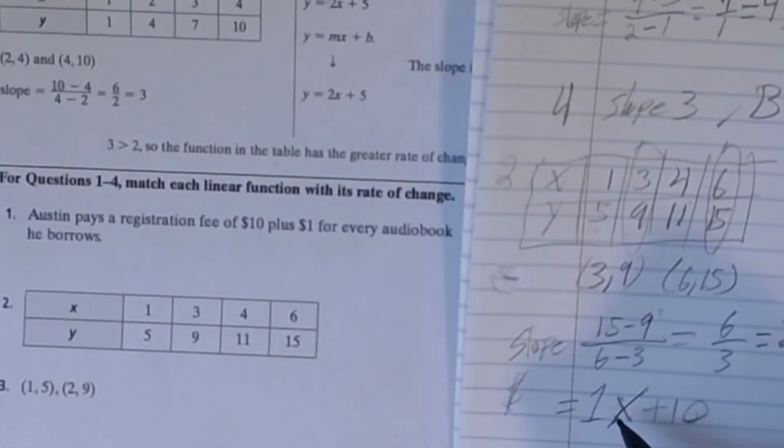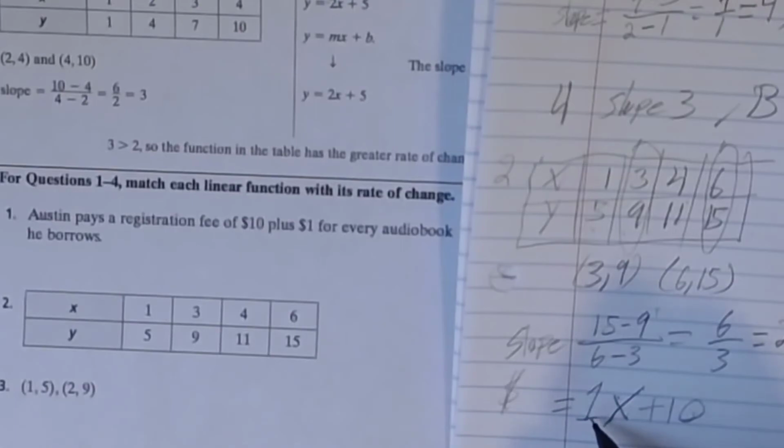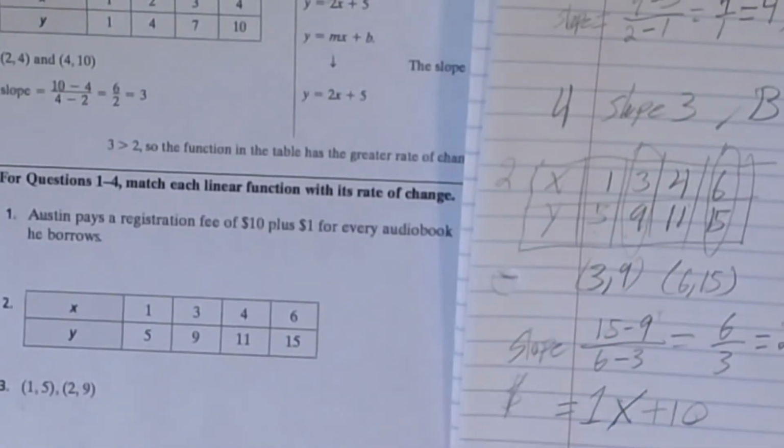So the more books he borrows, the more expensive it gets, but it's always changing the same way. Now, I want you to look. Another way of saying this is that it is the slope, because this is the thing that's changing. This variable we do not know, but in front of it, it tells you how much it's changing by. It's a constant rate of change. It always increases by $1.